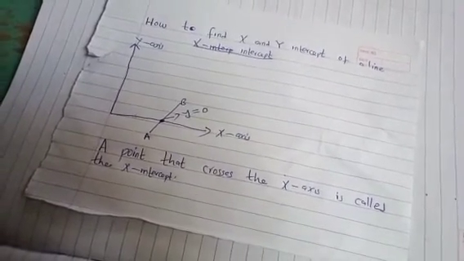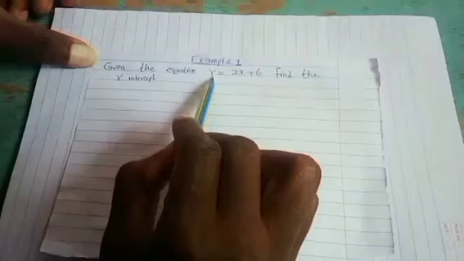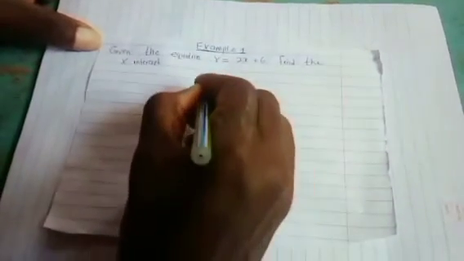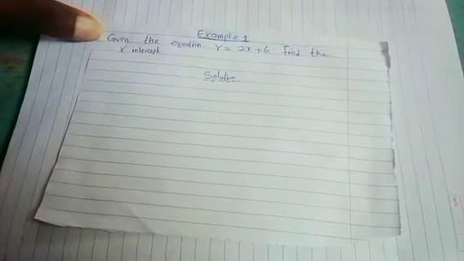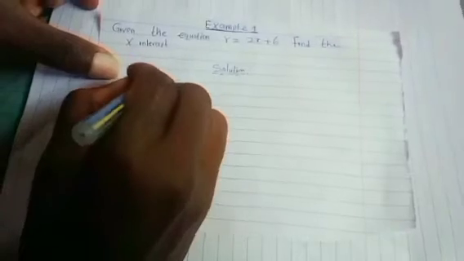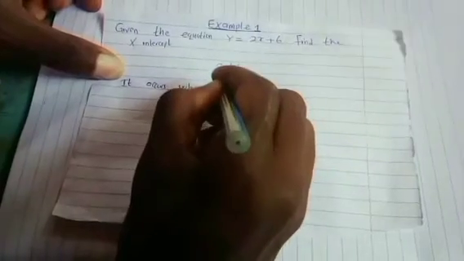So let's look at an example. Example 1. Given the equation y is equal to 2x plus 6, find the x-intercept. So let's look at the solution. We are saying the x-intercept occurs when y is equal to 0. That's the first point you have to note.